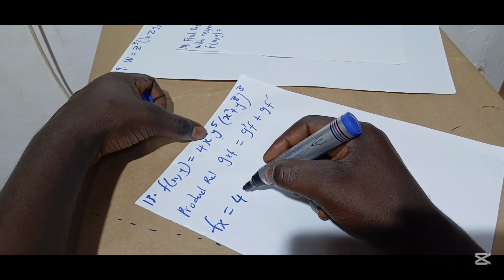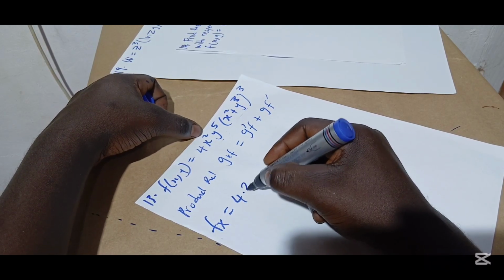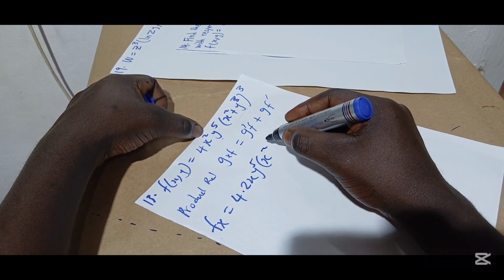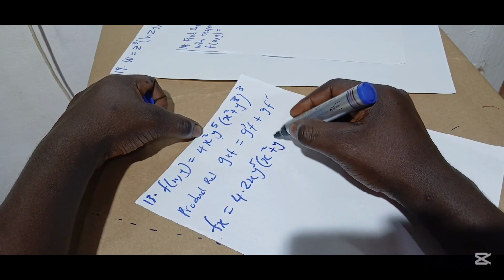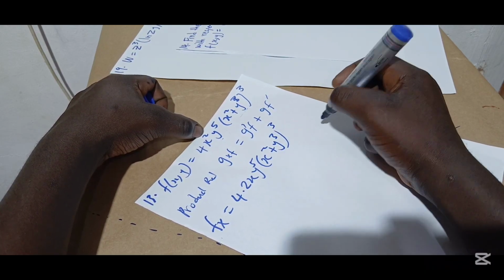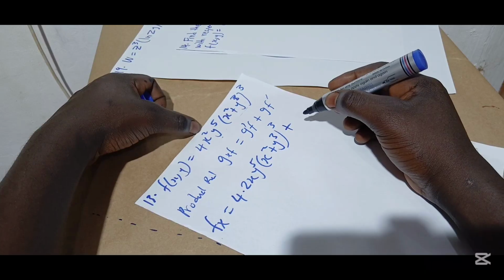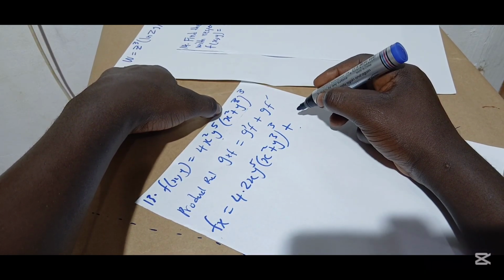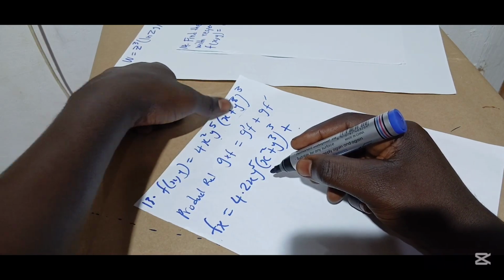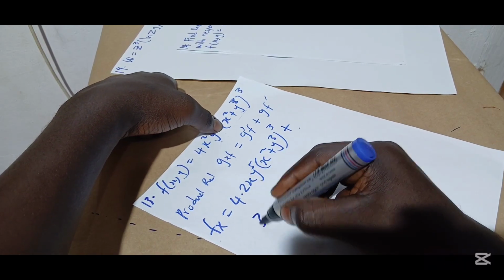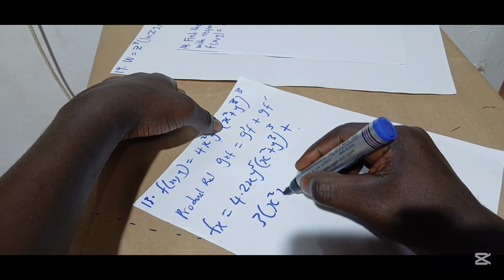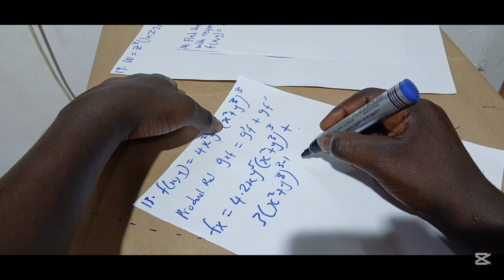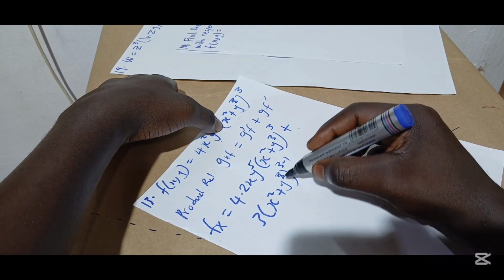So in this case, let's differentiate the first term, leaving the second term. So we have 4. Differentiating x to the power 2 gives us 2x, times y to the power 5. Then we leave the other one constant: (x squared plus y to the power 3) all to the power 3. And then now plus, we differentiate this, leaving the first term. So in this case, we are going to use the chain rule to differentiate. So we multiply this by the power, 3, and then we write everything in the bracket, then we decrease the power by 1.